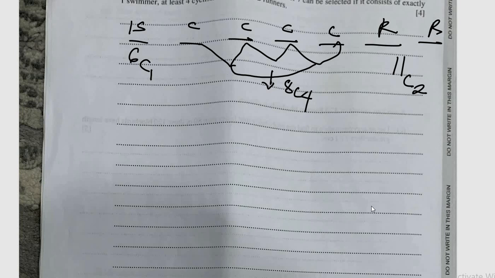We've taken 4 cyclists, so it could be this again. 6 combination 1 does not change. So we can increase the cyclists to 5 now. Once I increase them to 5 out of 8, then it remains 1 runner, 11 combination 1. This is what I did.